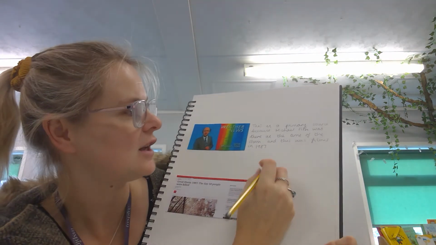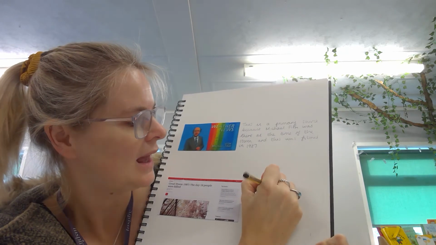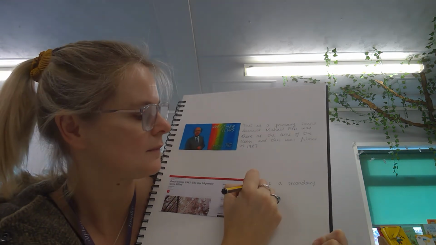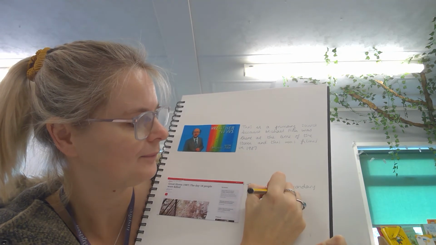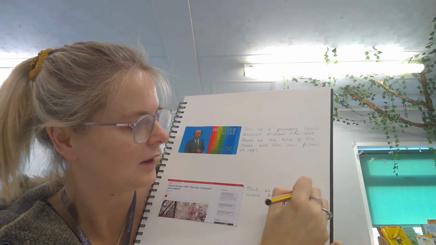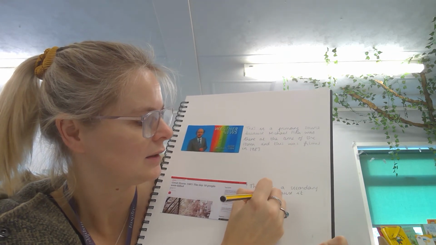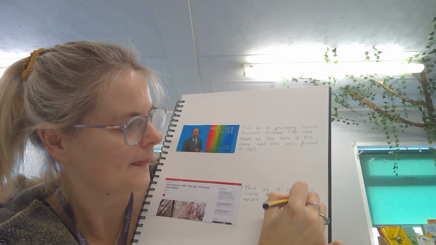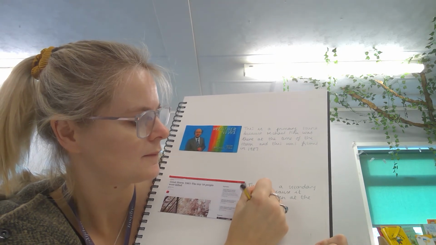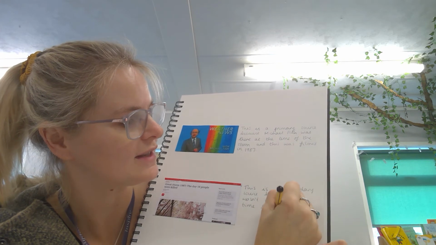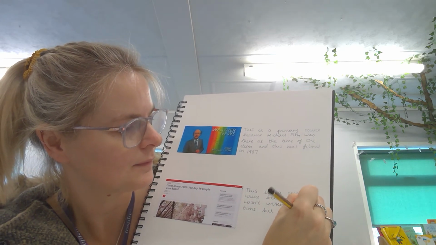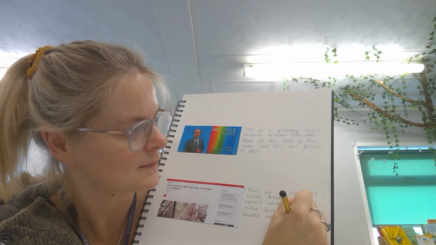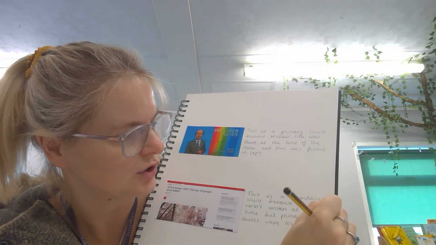So for this article, I'm going to say this is a secondary source because it wasn't written at the time, but primary sources were used to make it, or primary sources were researched to write it.